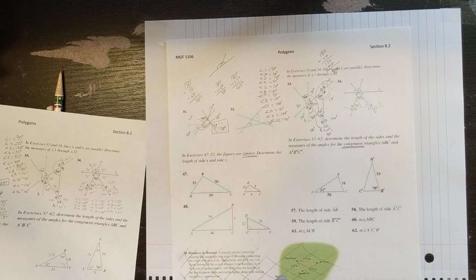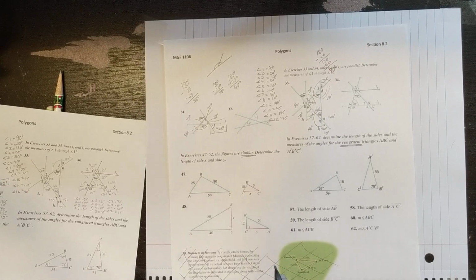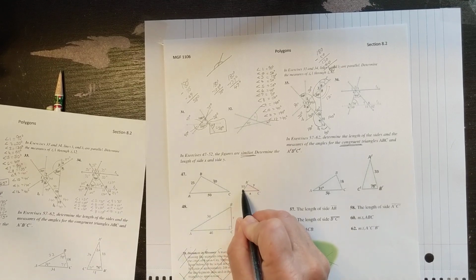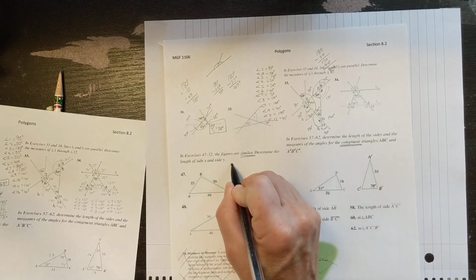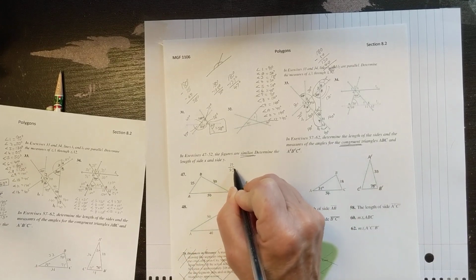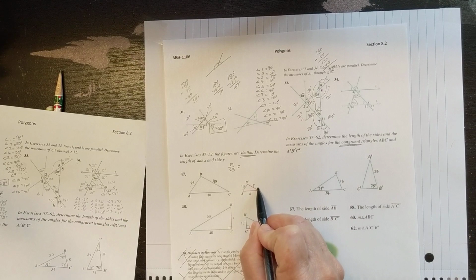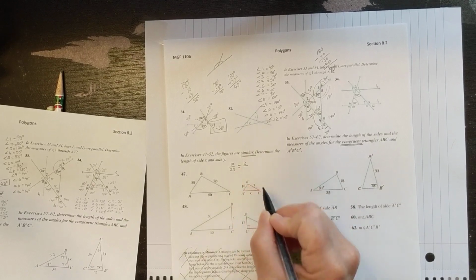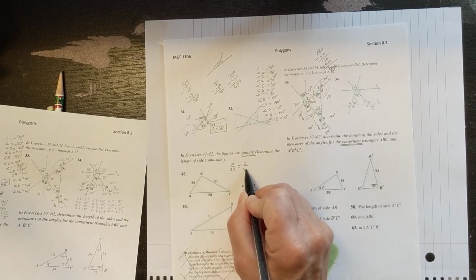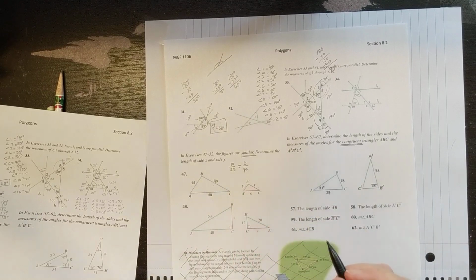So I'm going to set up something I know to be true. Corresponding sides: 10 and 25 are corresponding, Y and 40 are corresponding, X and 50 are corresponding. They're in the same position. So I'm going to set up 10 is to 25 as Y is to 40. And that's a good proportion.